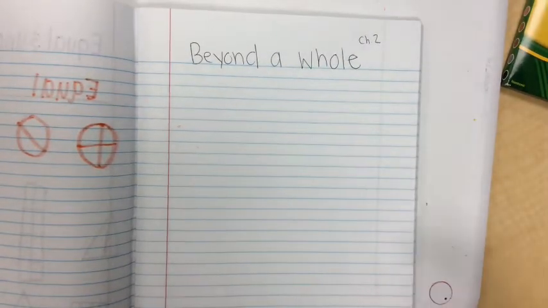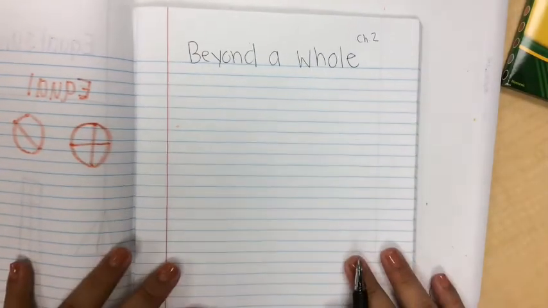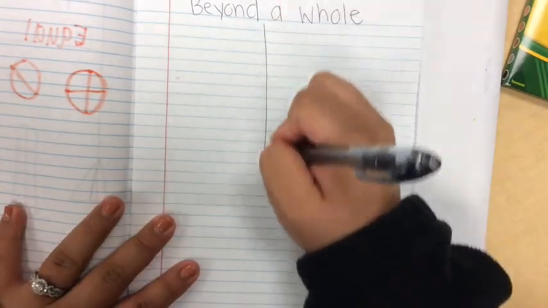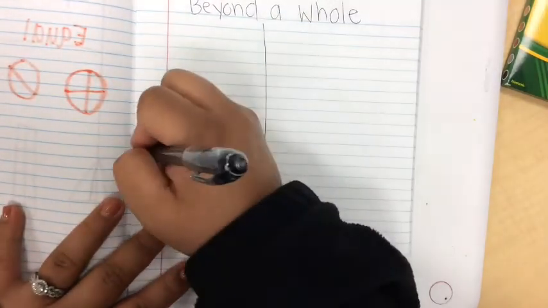Okay, so let's go ahead and do just a couple of examples for our notebook. Let's partition it into fourths.